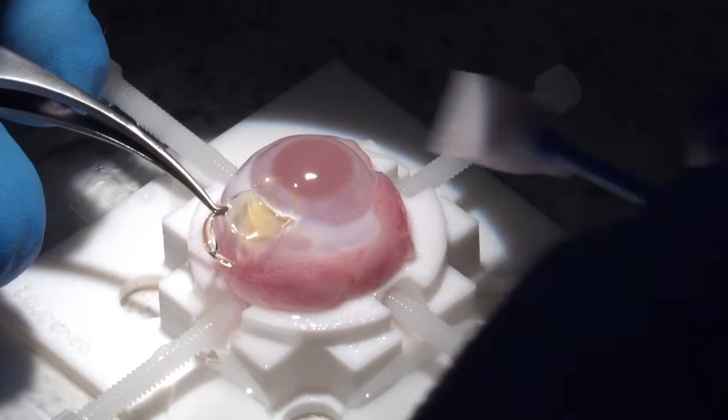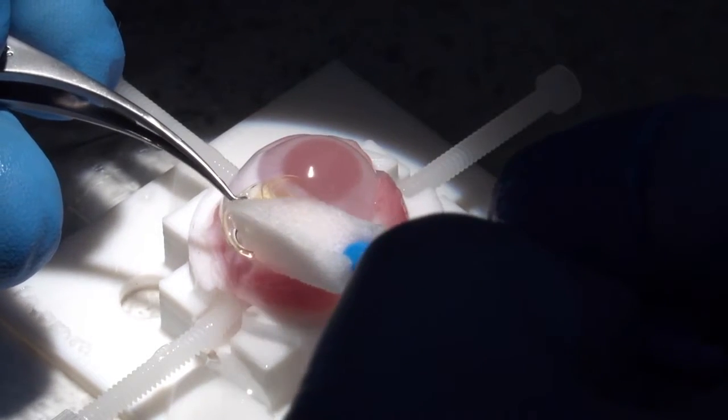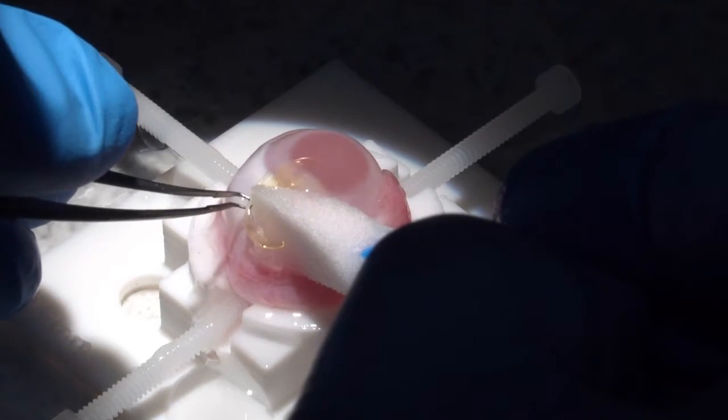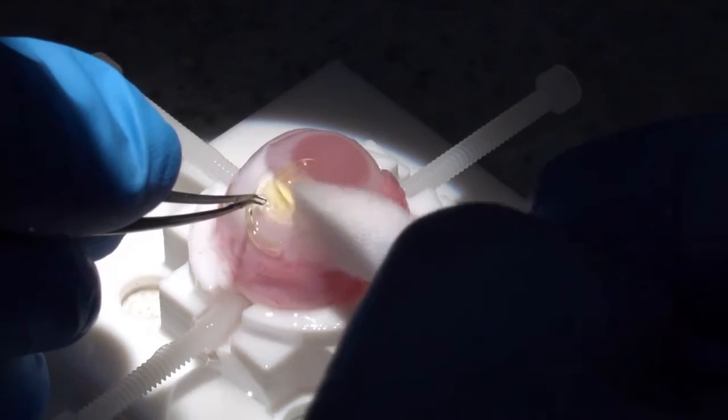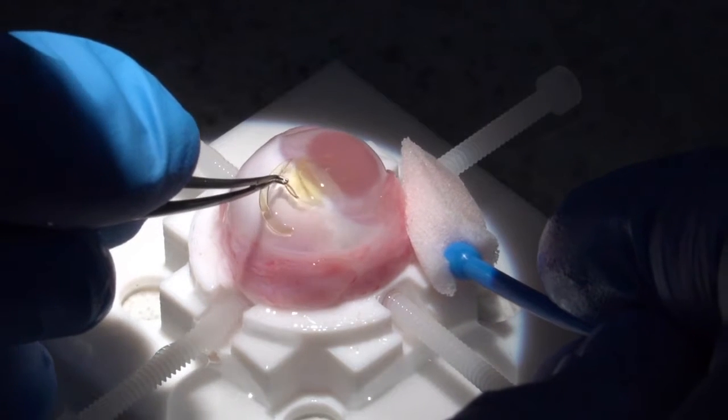Without folding it, we're going to see if we can slide this lens in due to the delayed unfolding properties of this specific lens that we have.